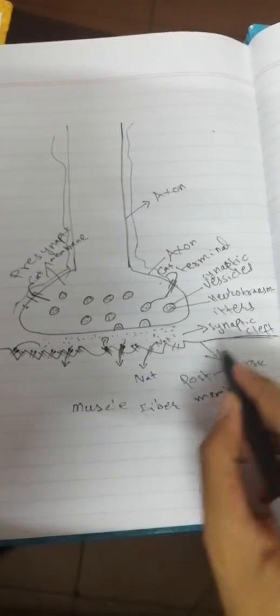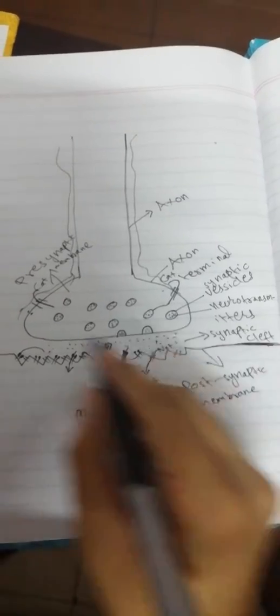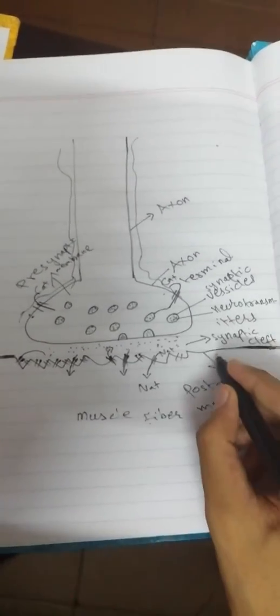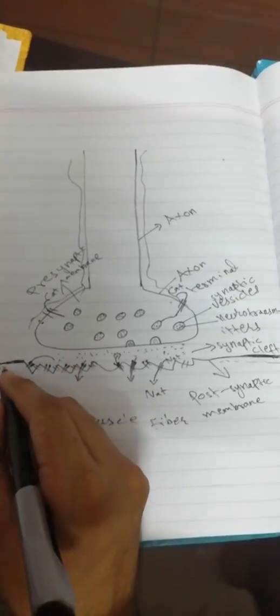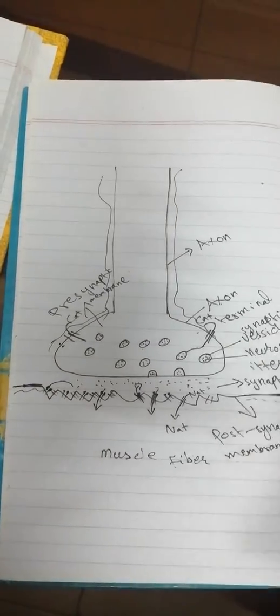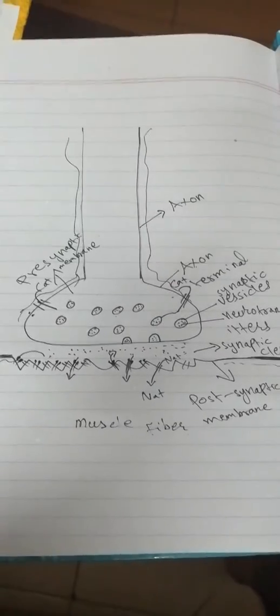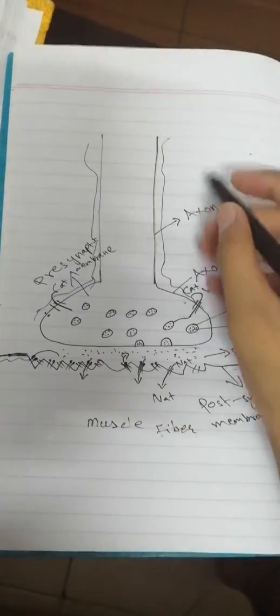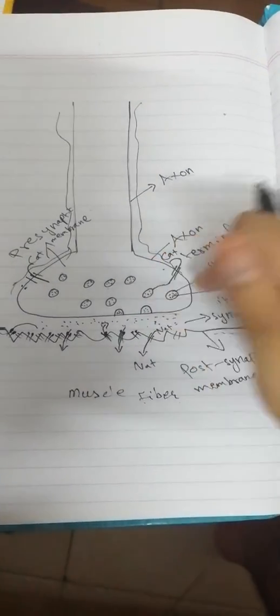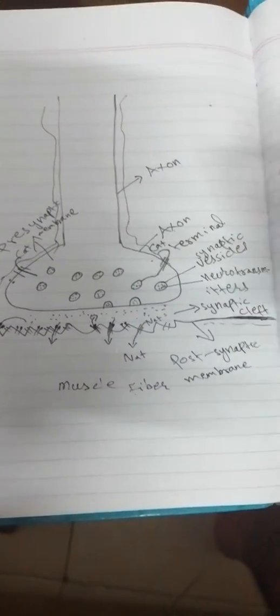After the sodium ions pass into the muscle fiber from the synaptic cleft, the sarcolemma starts to generate an action potential. The action potential starts to generate here. So this is the process of the neuromuscular junction.